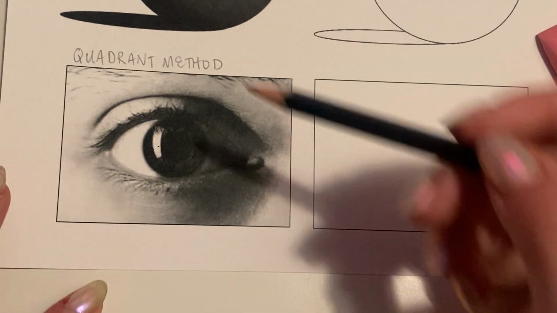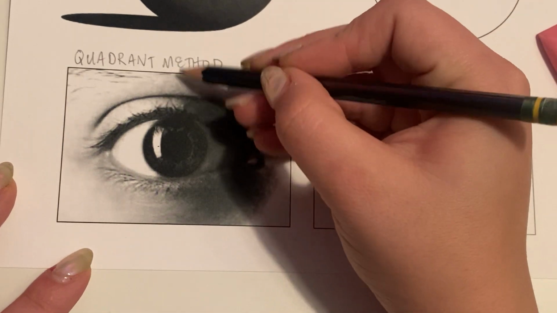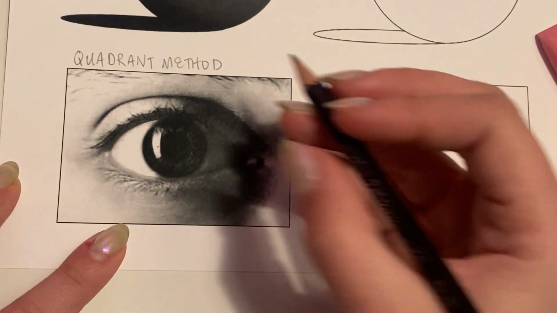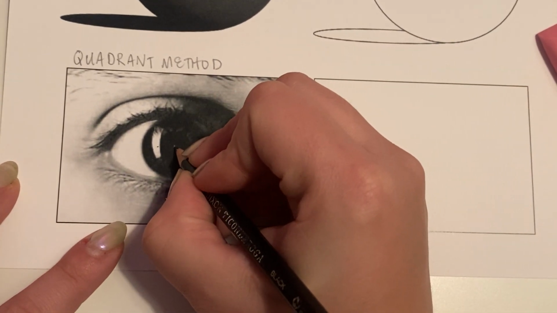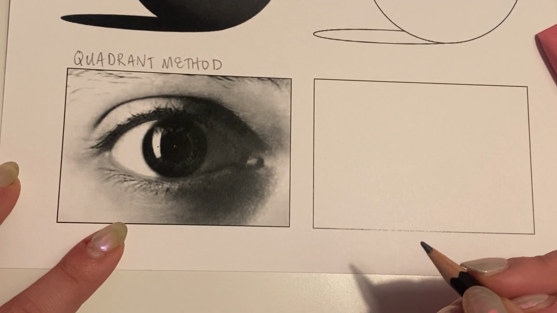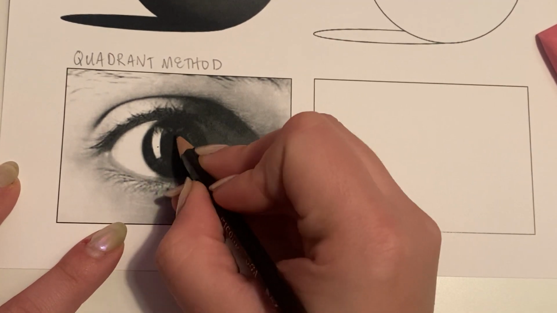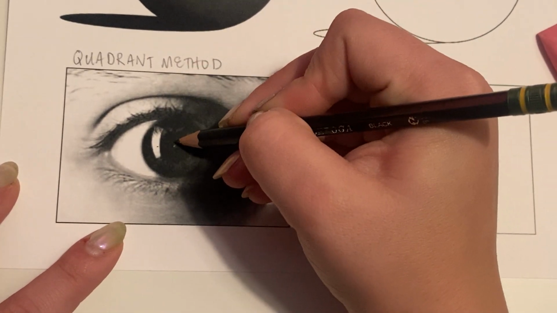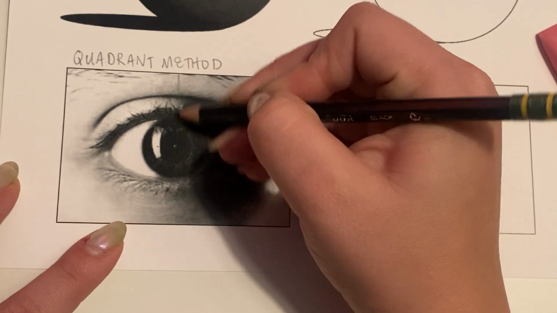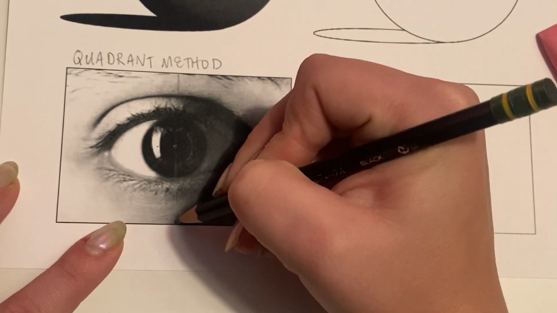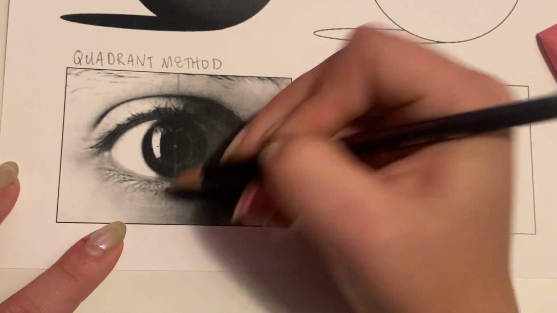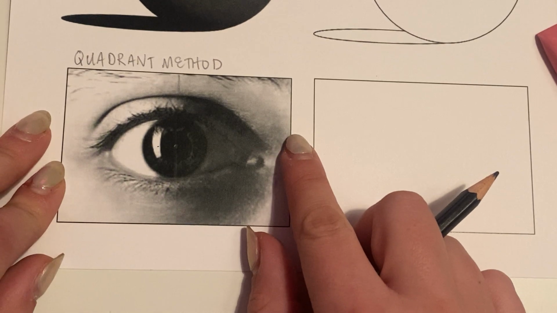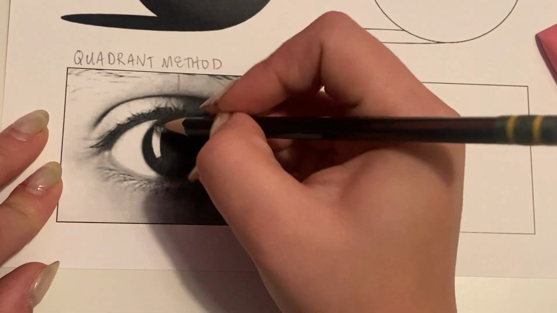So the first thing you're going to do is draw a line going straight through the center, across, and up and down. What I told everyone in class to do was find the very center of the pupil of the eye and make a little dot right in the center of the pupil. So that big circle right there, right in the center. And if we draw a line going down straight through the center of the eye, that should give you the halfway point of this rectangle that your reference image is in.